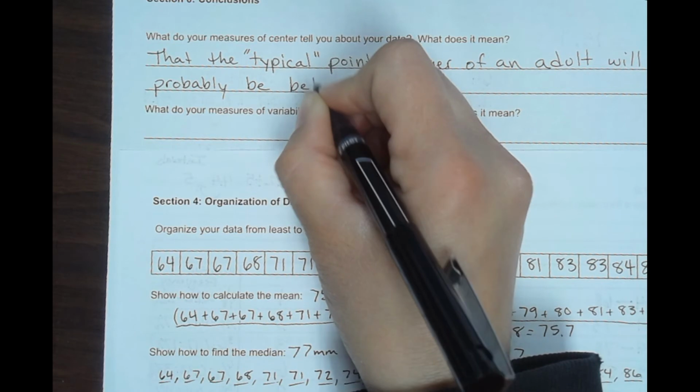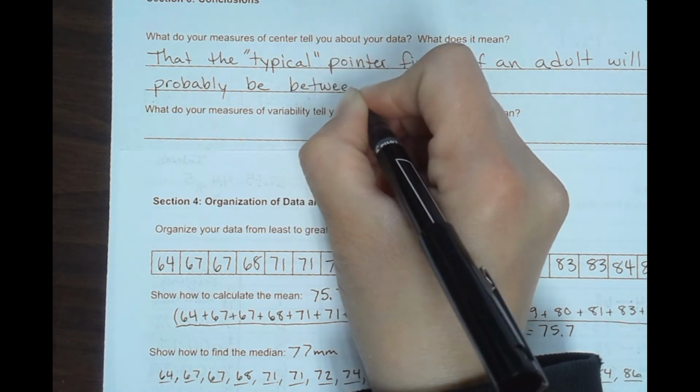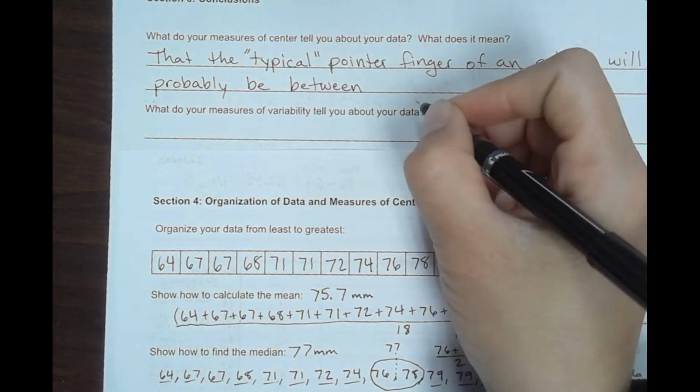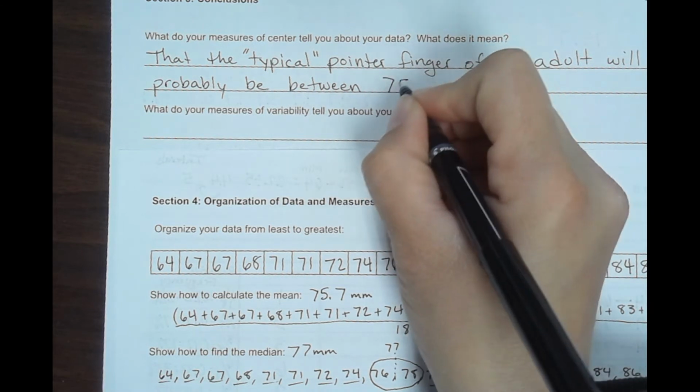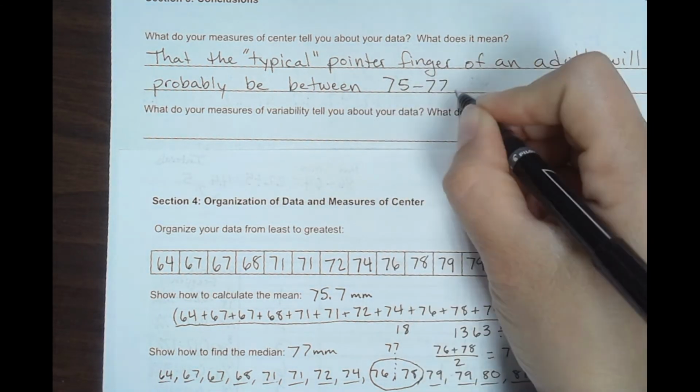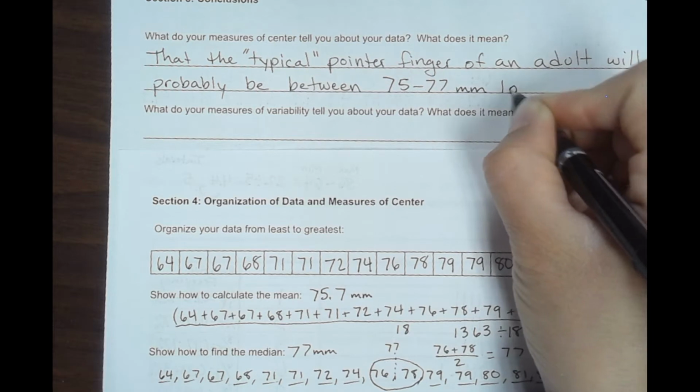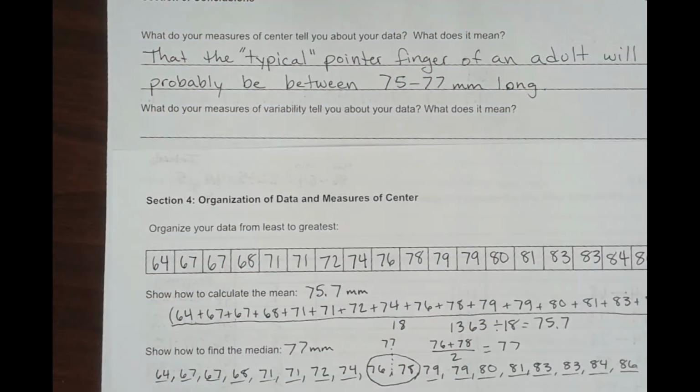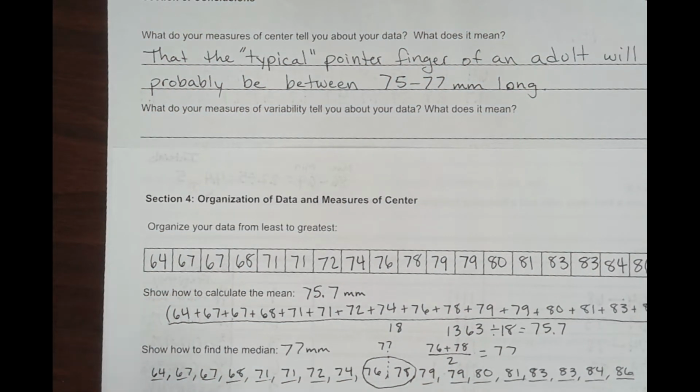between, so we had our mean and our median. I'm using both of those to make this generalization. I'm going to say between 75 to 77 millimeters long. That's what it tells me. There's going to be people that are smaller than that. There's going to be people larger than that. But that's kind of where the general center of the data is.